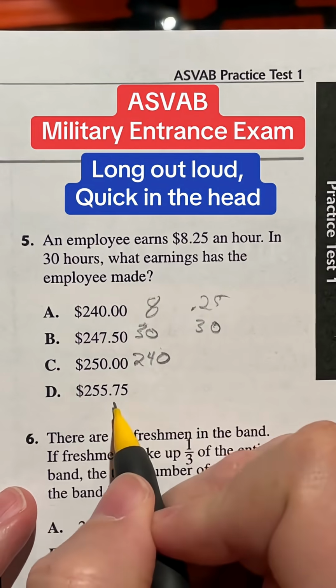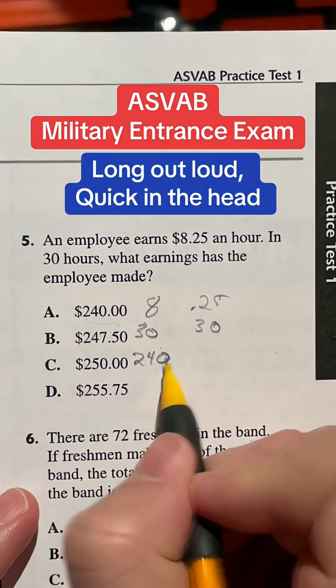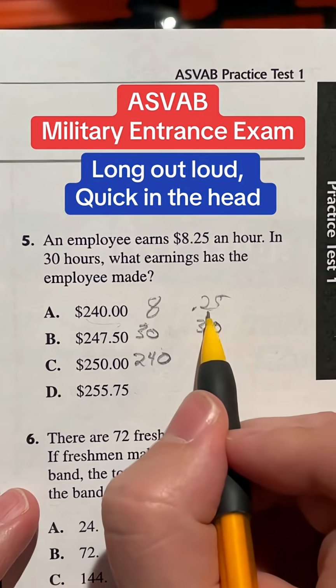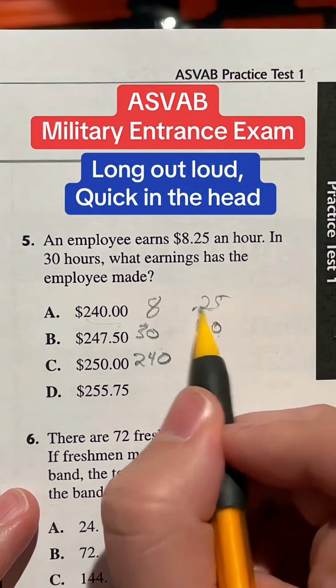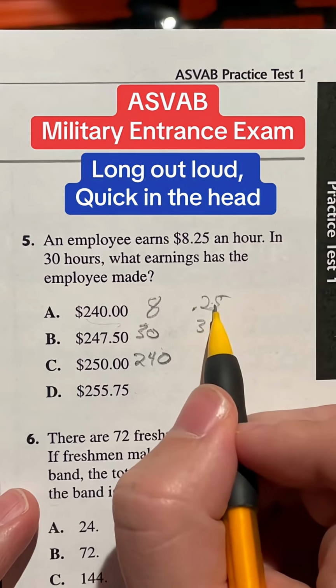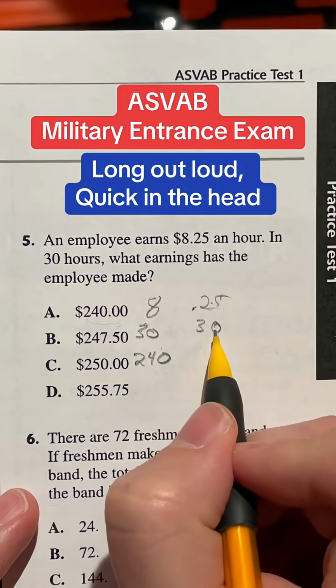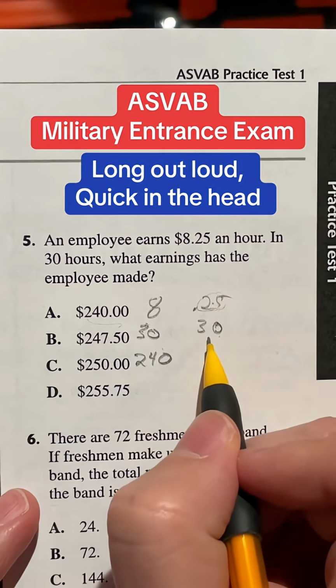So already right off the bat, if I had to guess, my answer is probably going to be A, because this is 240 alone. We just haven't done these 30, 25 cents yet. Now, I know that 25 is a quarter of a whole dollar, right? Well, that means that it would take 4 of these to give me $1, and I'm multiplying that by 30, which means I can essentially do 30 divided by 4, because it's per dollar, and we'll end up getting how many dollars that would be.